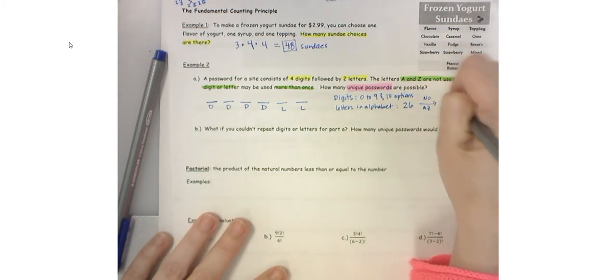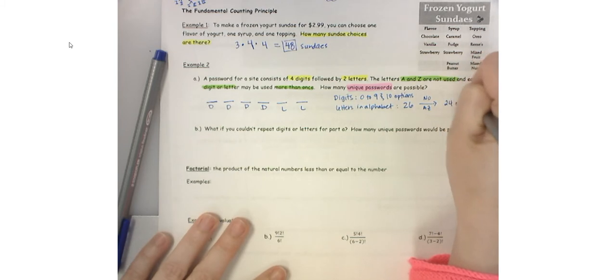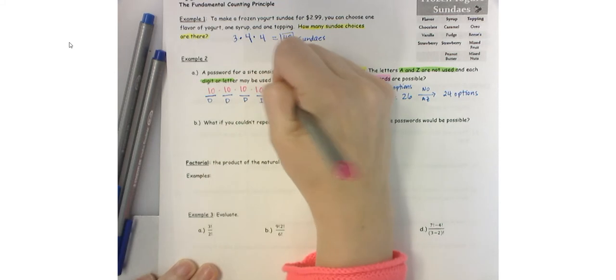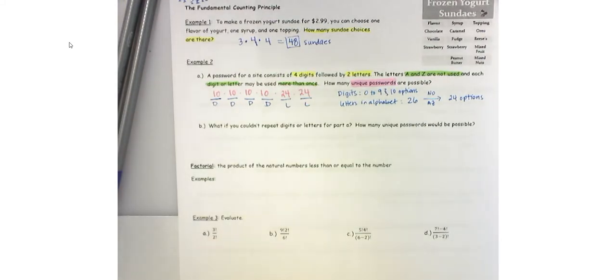So for the digits, I can use any 10 for the first, any 10 for the second, same thing with the third and the fourth, and then for the letters, I have 24 options for both of those. Okay, so to find how many possible passwords, I'm just going to multiply those all together. When you multiply, remember that that is 10 to the fourth times 24 squared.